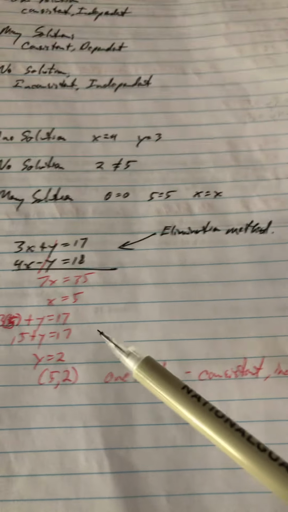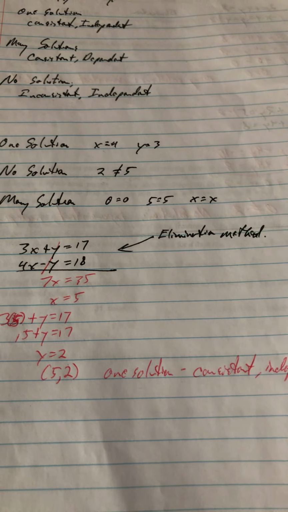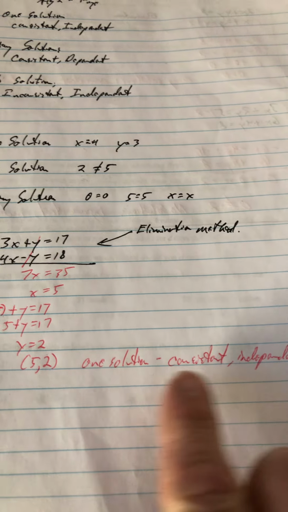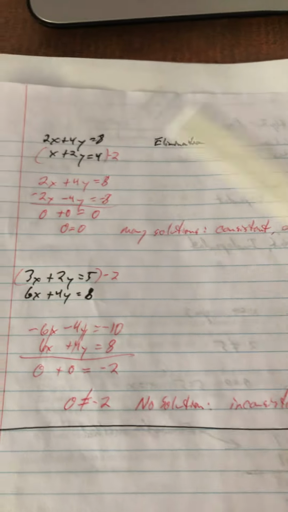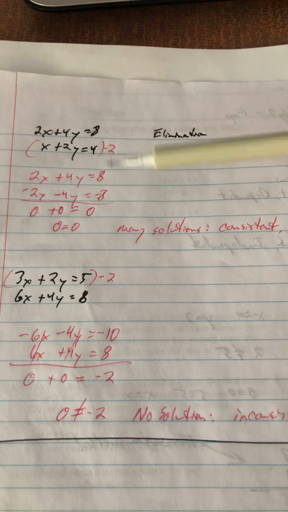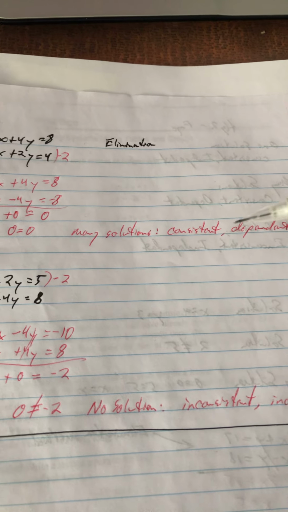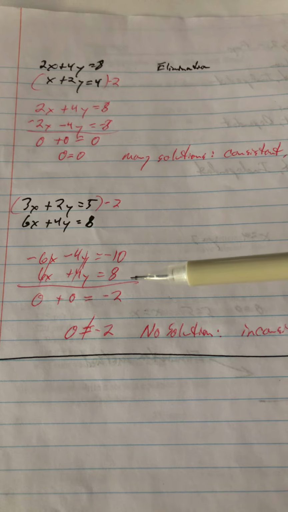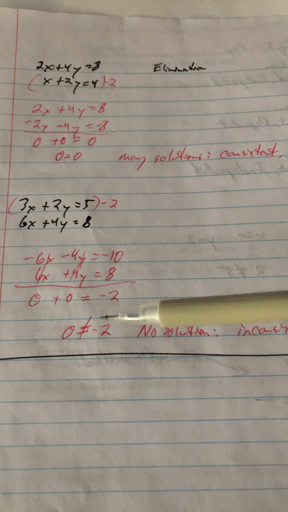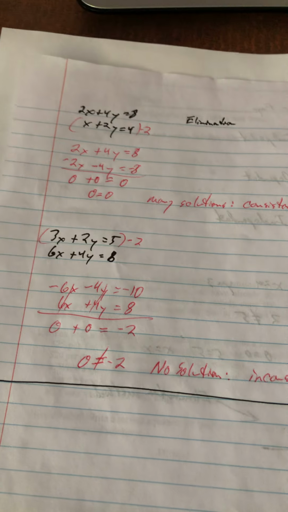So then they give you examples using the elimination method. Here's an example of one solution. Here's a problem, and you could pause this if you need to. Here's an example of many solutions when you work it out. And here's an example of a problem that would be a no solution when you work it out. And these, like I said, came from that video, and just watch that video.